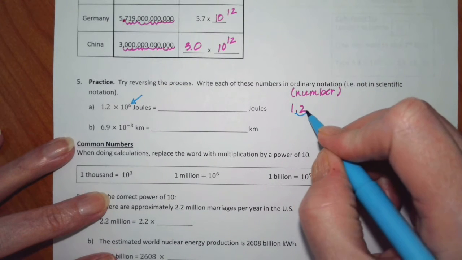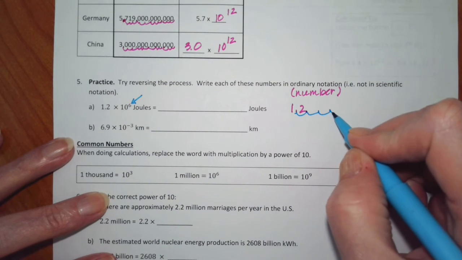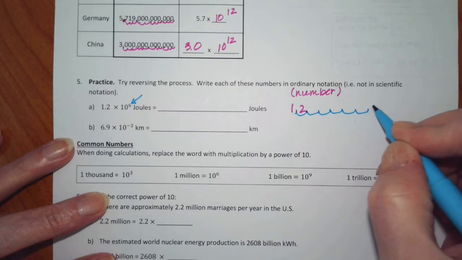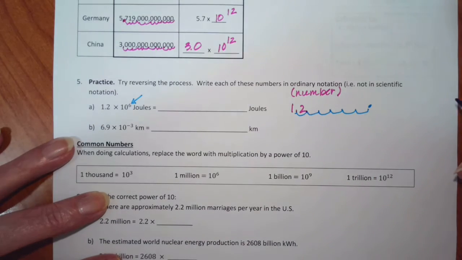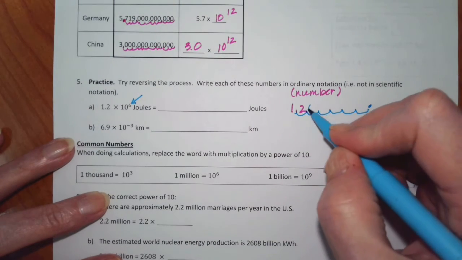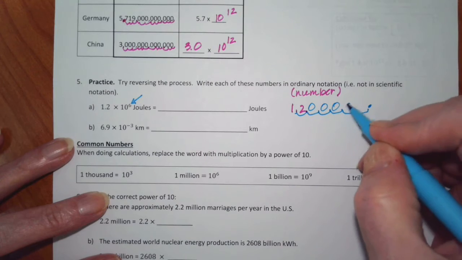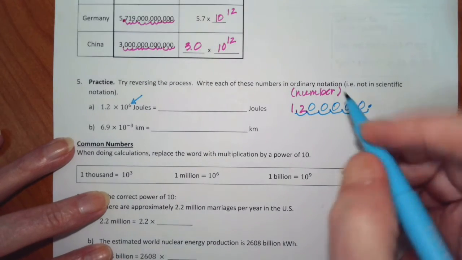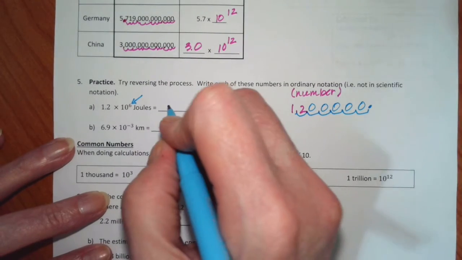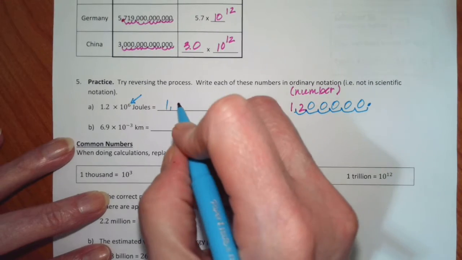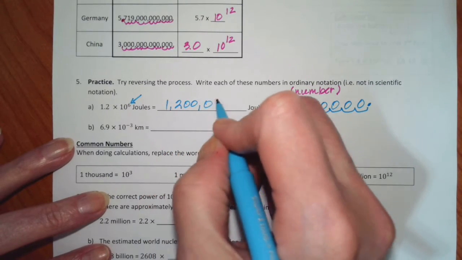So I go 1, 2, 3, 4, 5, 6. And that's where my decimal goes. And of course, then I fill in everything in between with zeros. So that becomes 1,200,000.